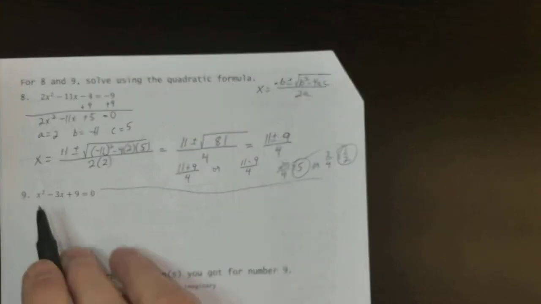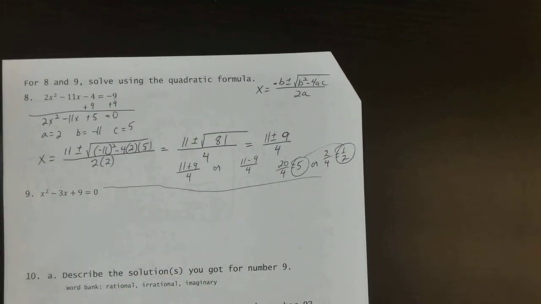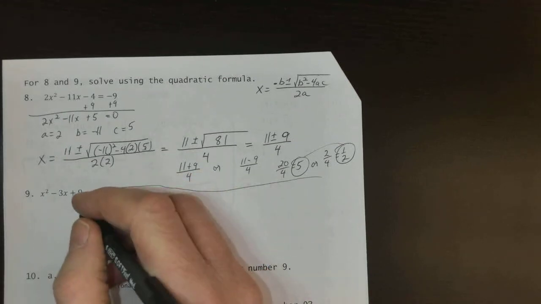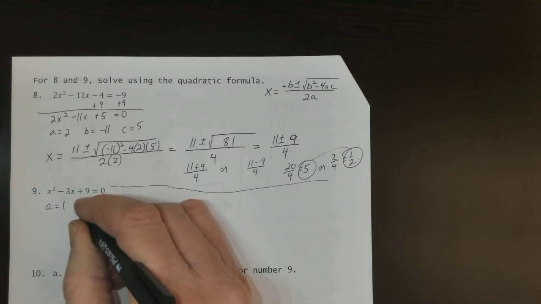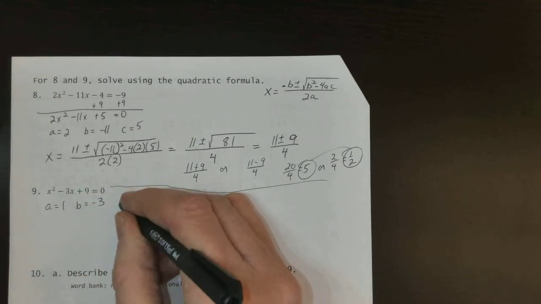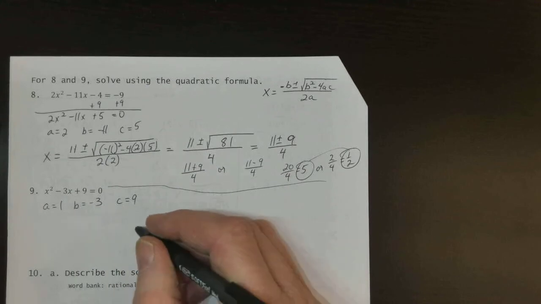So that's good there. Now, next one, x squared minus 3x plus 9 equals 0. a is 1. b is negative 3. c is 9.